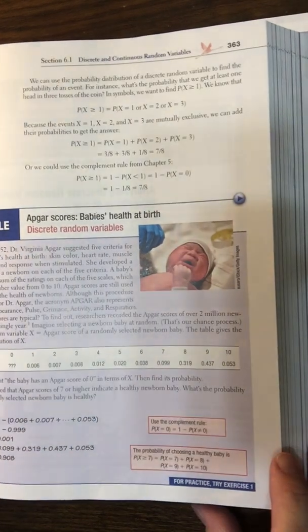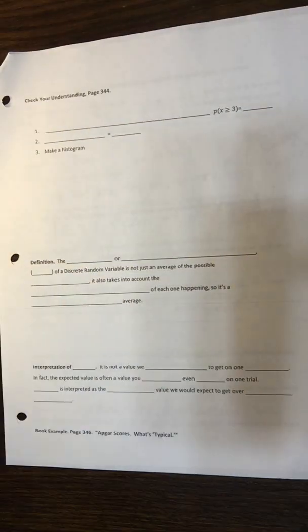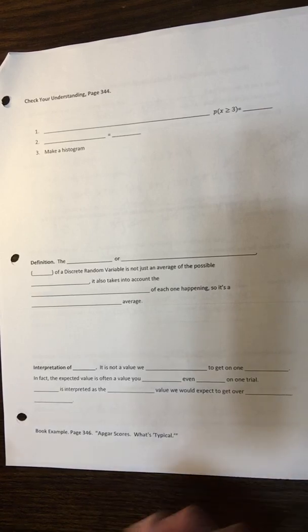So there's your APGAR scores, healthy babies. We'll probably return. I guarantee you we're going to return to that question.